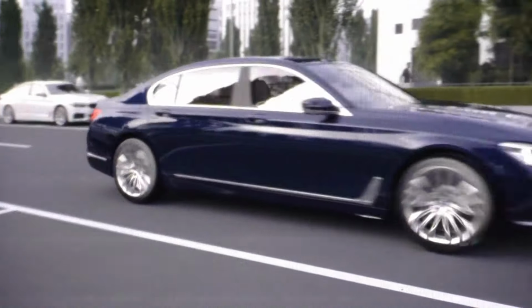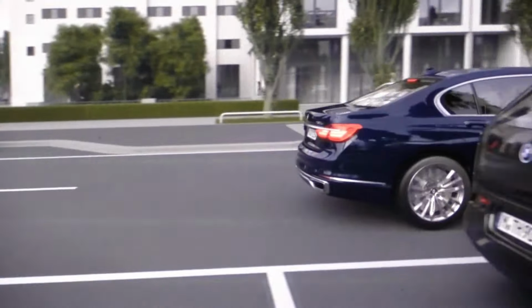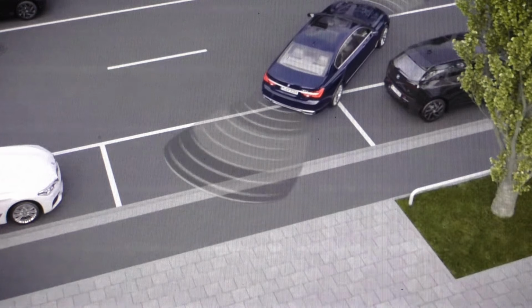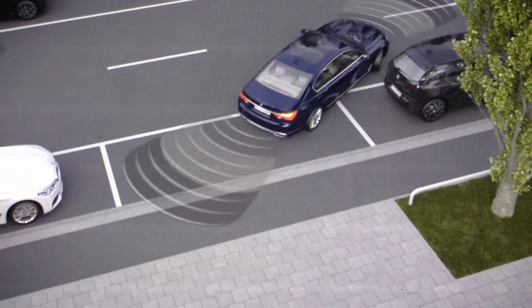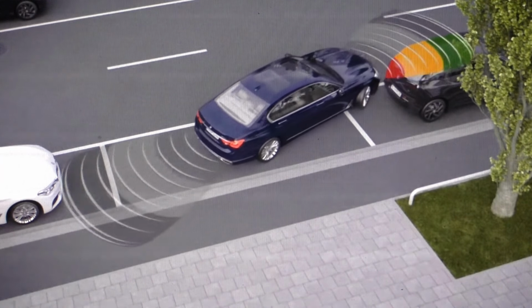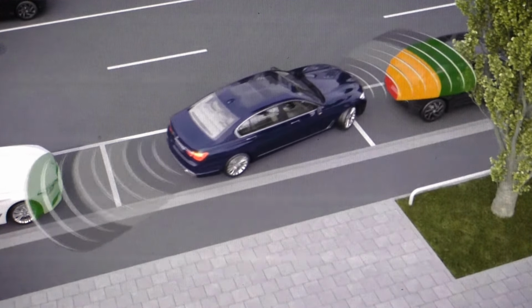Park Distance Control, PDC, assists you with parking and maneuvering. It does this by monitoring how far away you are from an object. Acoustic signals are emitted as you approach the object. The distance can also be visualized schematically on the control display. The acoustic signals and the display continually change to reflect the distance between the car and the object.